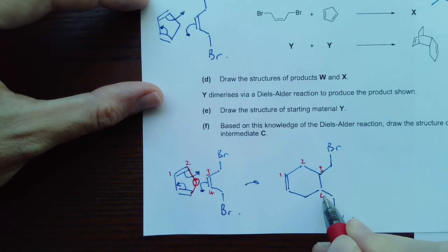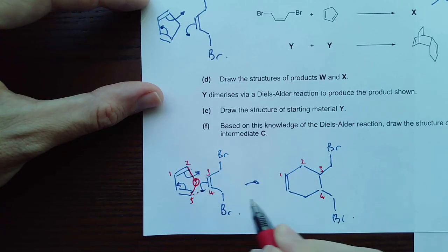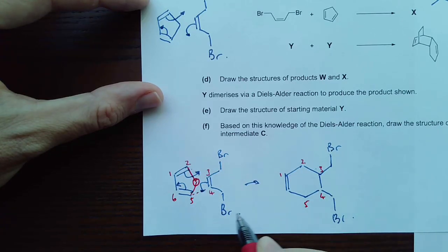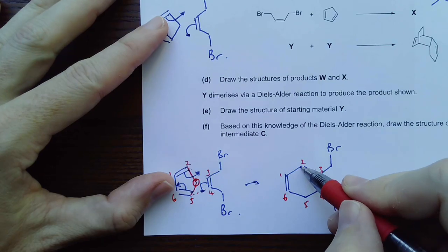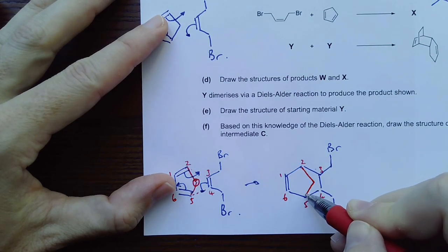Then this is 4, this is 4, this is 5. I've got my new bond between 4 and 5. And then this is 6, this is 6. So where is this carbon? Well, this carbon is bonded to carbon atoms 2 and 5. So this carbon we're going to draw like that.